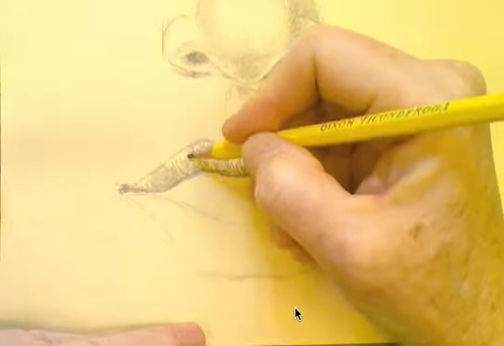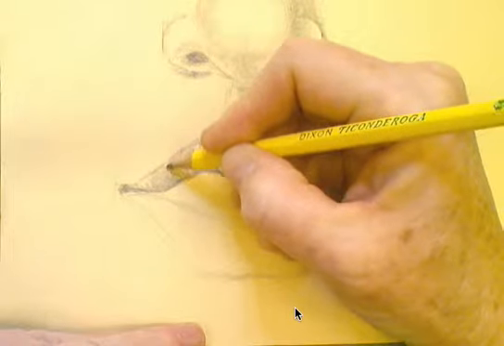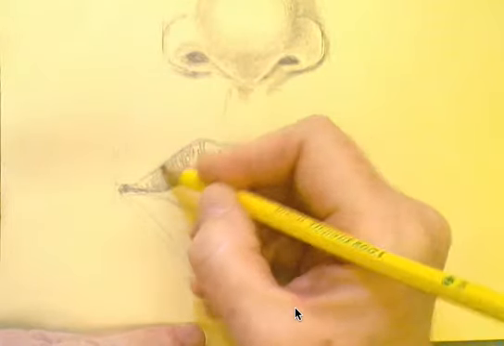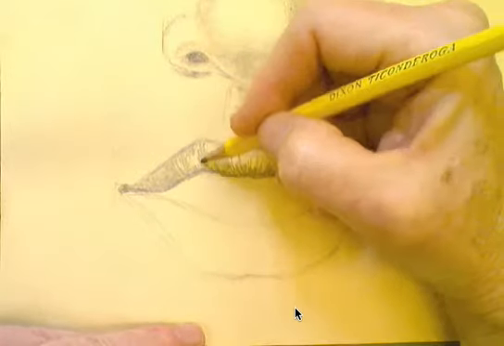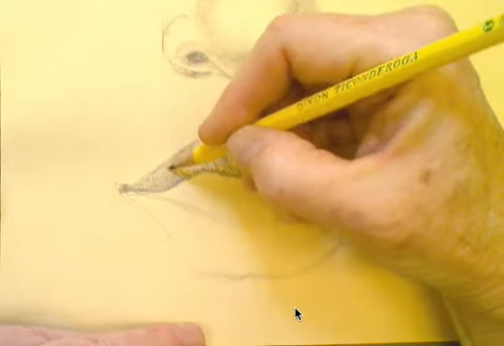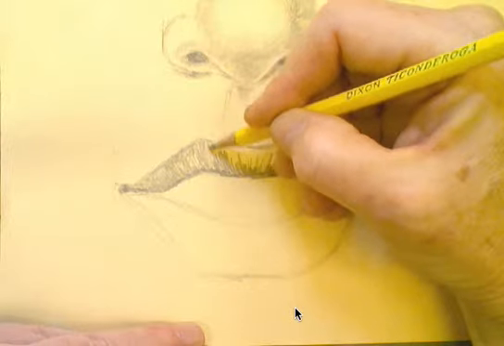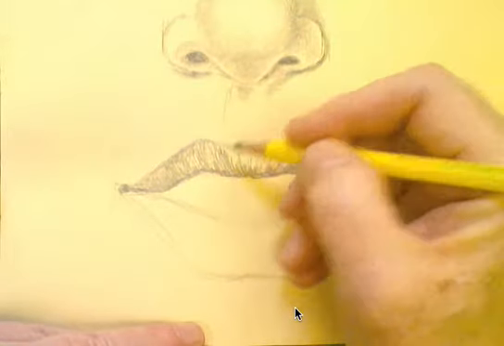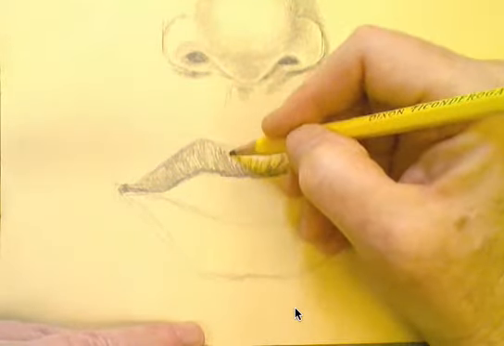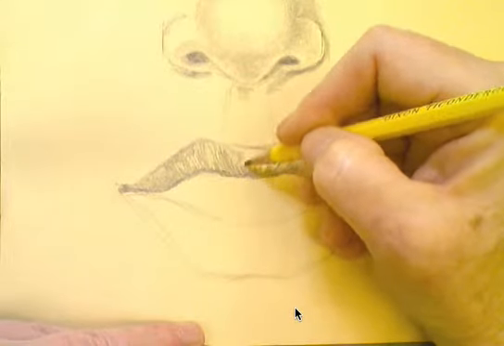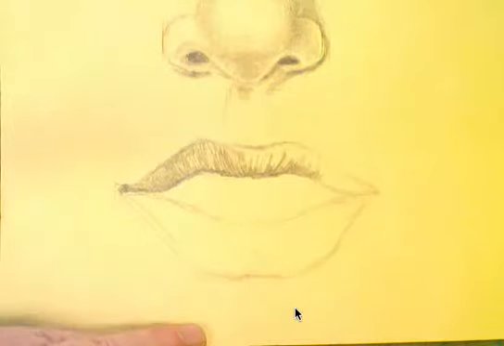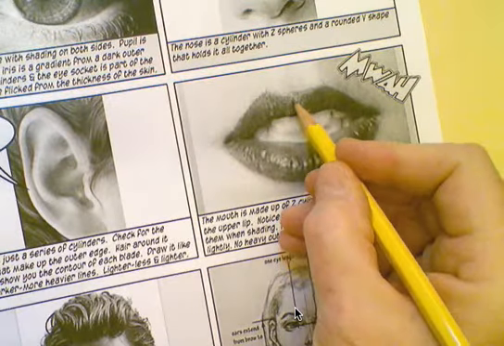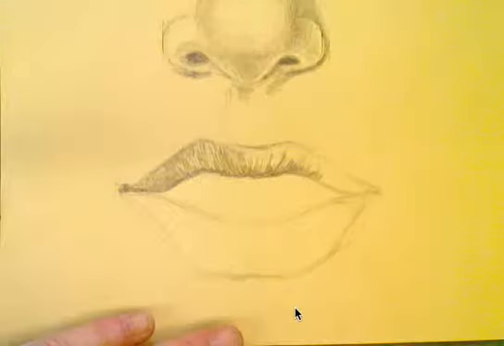So here I'm going to kind of fill this in. So it might mean that me blending that outline in means I have to go back and make other areas lighter. Or you may want to lighten your outline that you sketched using a kneaded eraser first before you start shading. So here I'm going to leave this little white highlight. This is really important to make that part of the lip stand out.